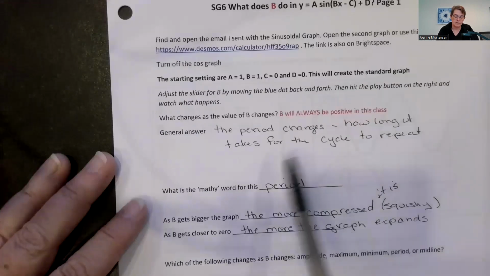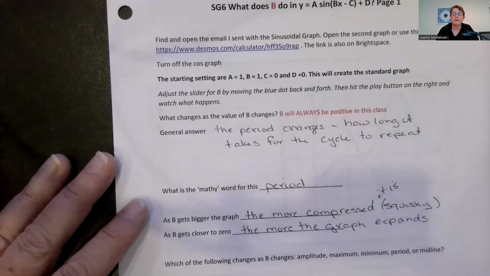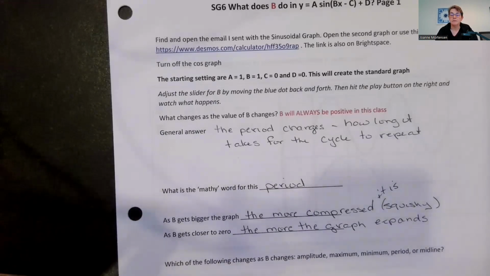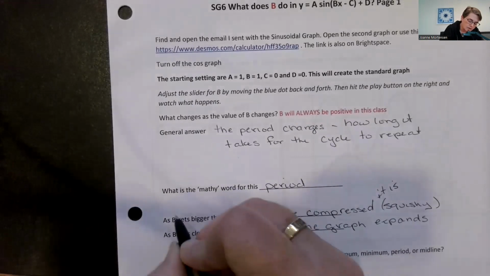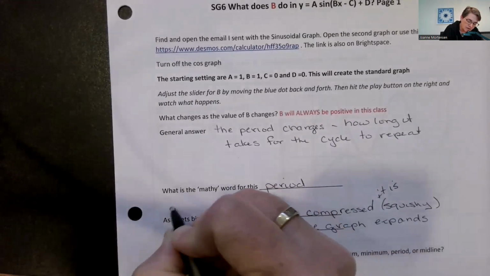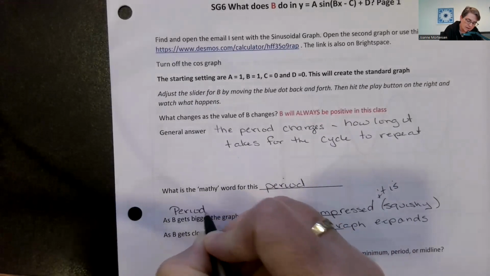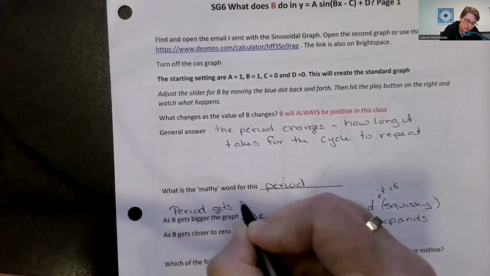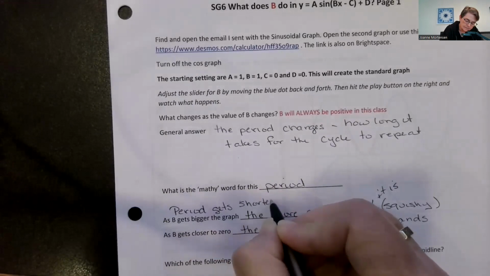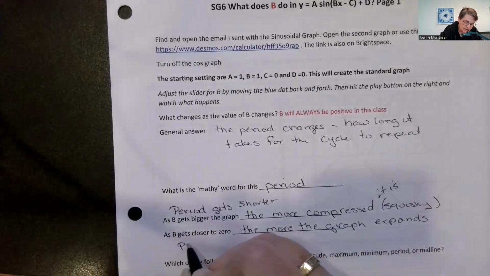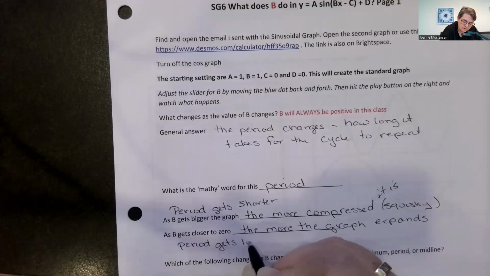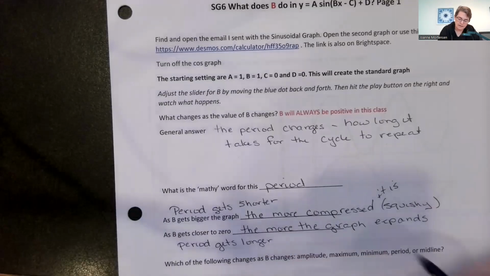Okay. So general answer, the period changes, how long it takes for a cycle to repeat. And again, period is the mathy word we've been using. It's the correct one. Okay. So as B gets bigger, the graph gets more compressed. So the period, I'm going to put this on top, gets shorter. And as B gets closer to 0, the period gets longer. It expands.